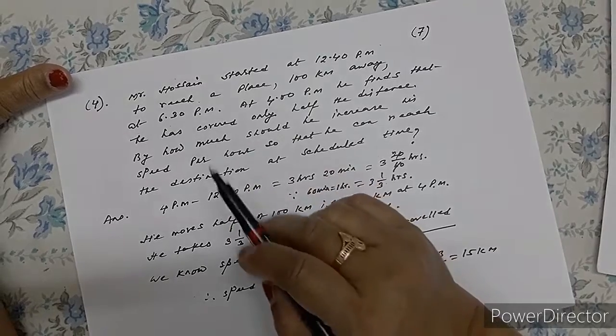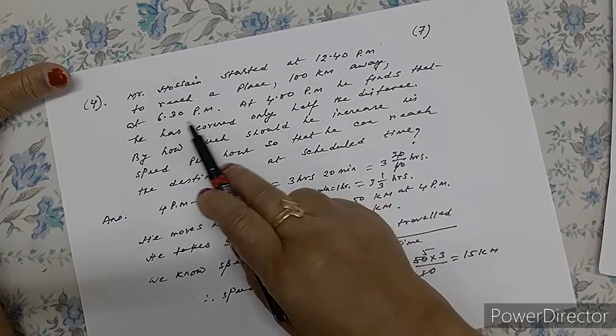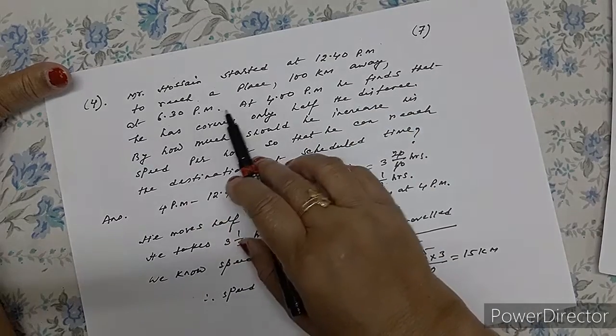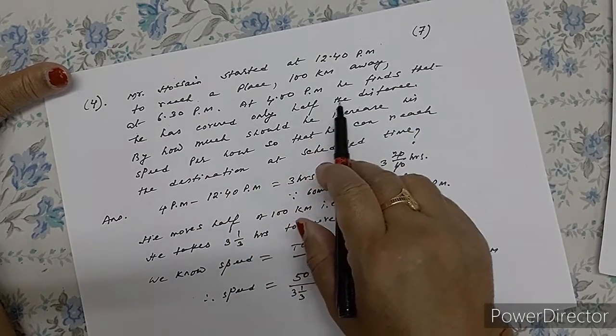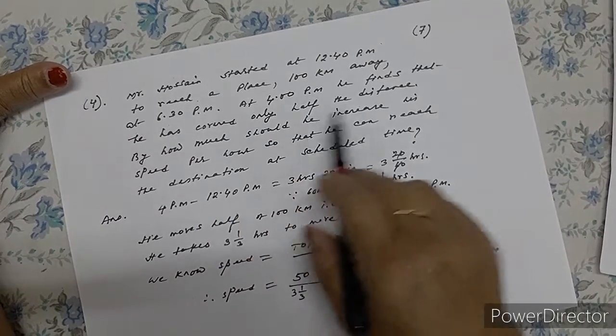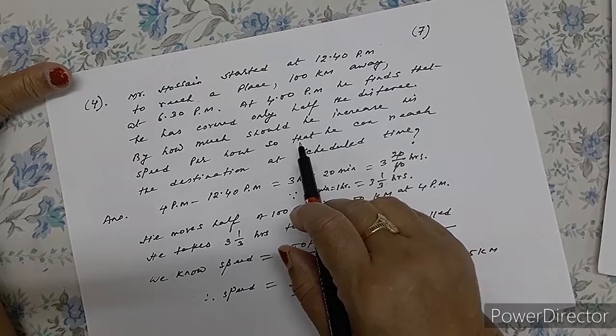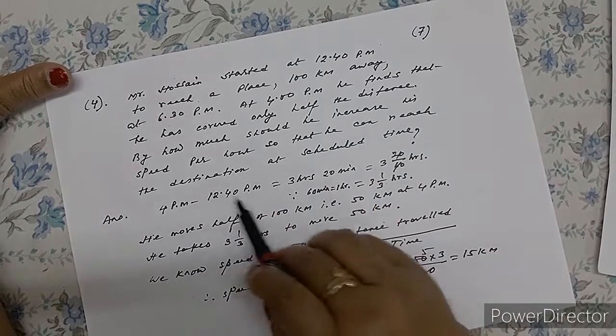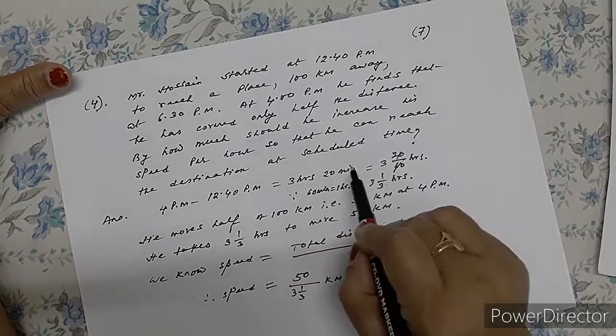Mr. Hossein started at 12:40 p.m. to reach a place 100 km away at 6:30 p.m. At 4 p.m. he finds that he has covered only half the distance. By how much should he increase his speed per hour so that he can reach the destination at the scheduled time?